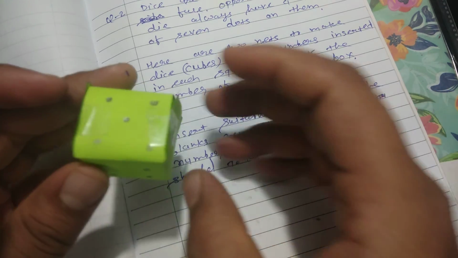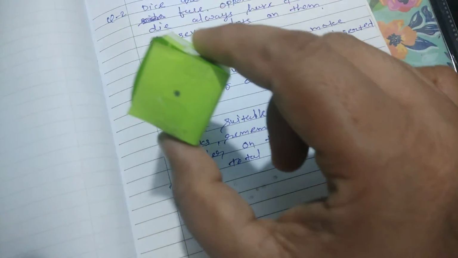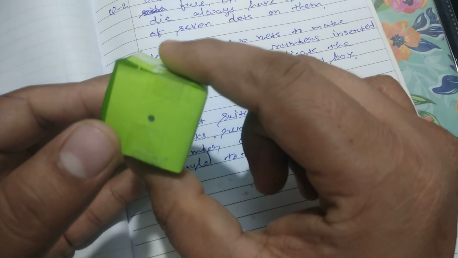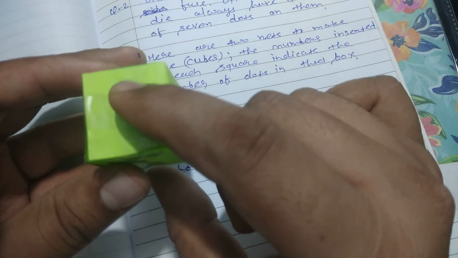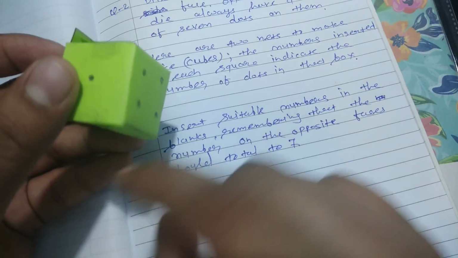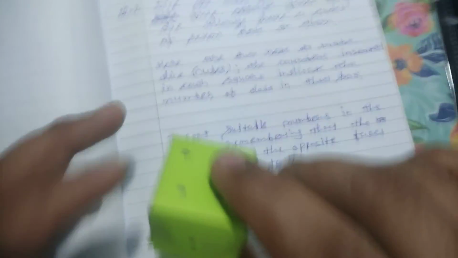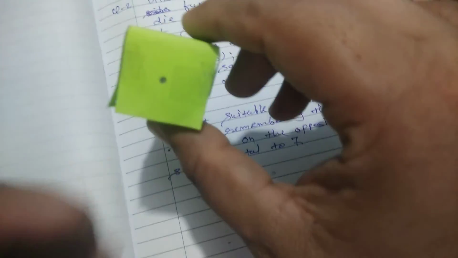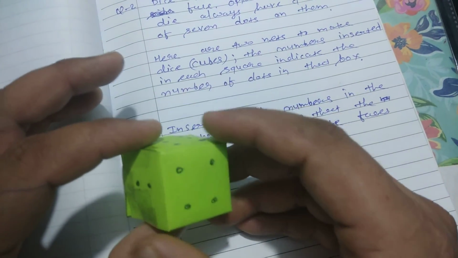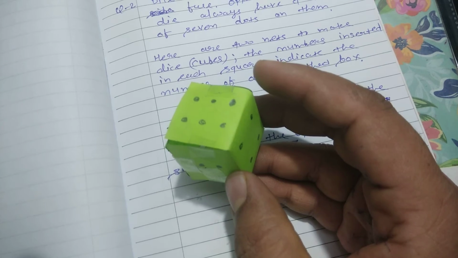For example, if we take these opposite faces, here 2 and here 5, 2 plus 5 is 7. Similarly, if I take these two opposite faces, 1 and here 6, 1 plus 6 is 7. This way a dice is made.